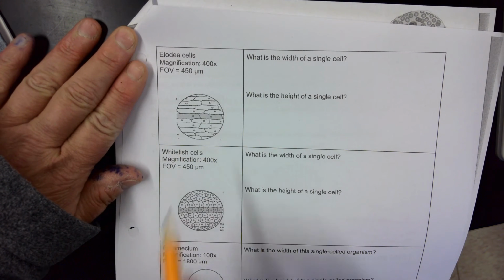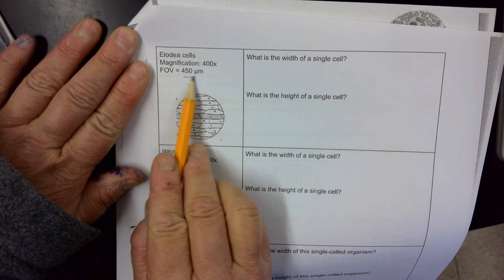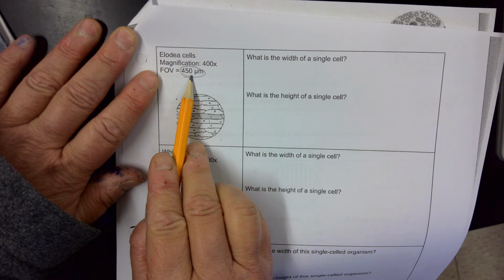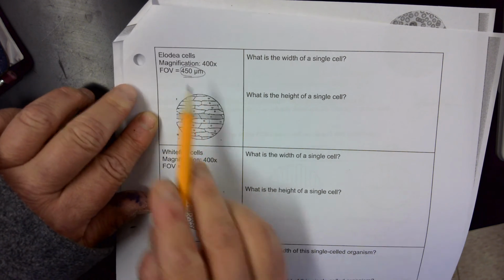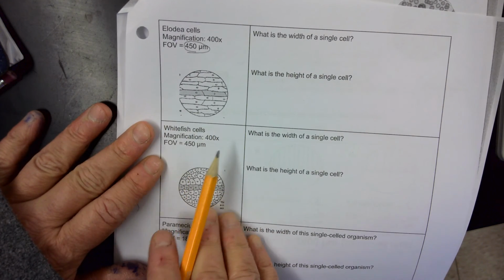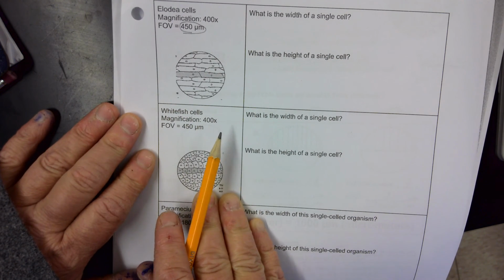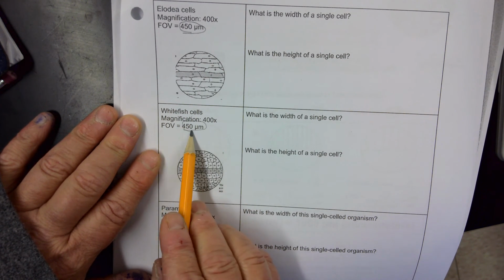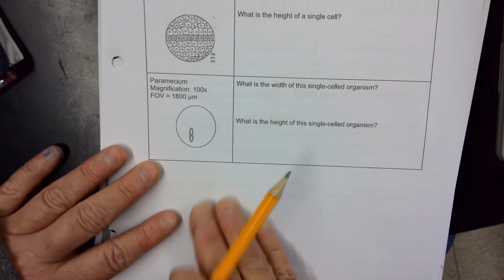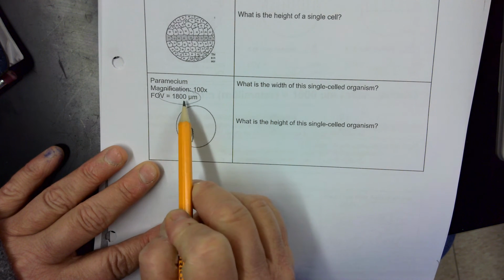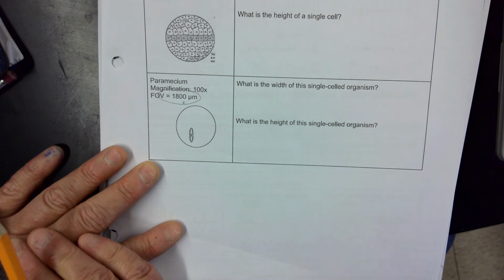Okay. All right, let's take a look at the examples on the back and show you a couple things that are a little goofy. All right, so just pay attention to the field of view, right? We're giving you what the field of view is for that particular magnification. So that should be pretty straightforward. Field of view here, 450, so that should be pretty straightforward. But then let's take a look at this example right here. We've got a field of view that's different, so pay attention to that field of view there.